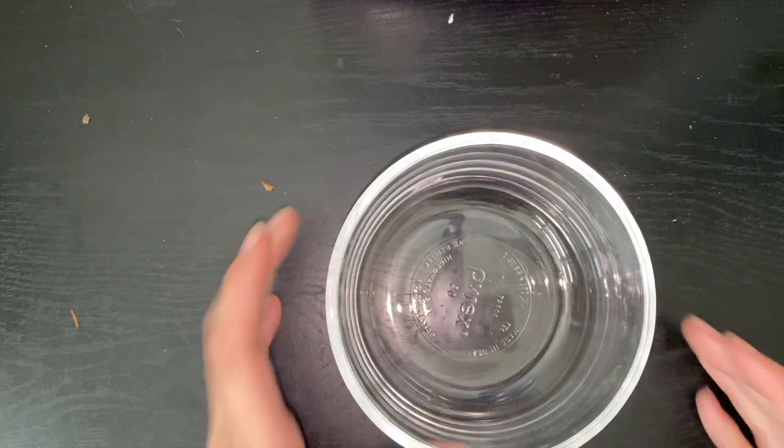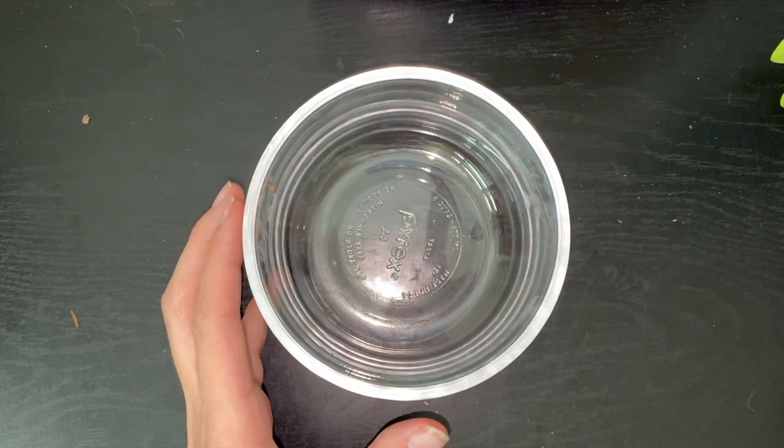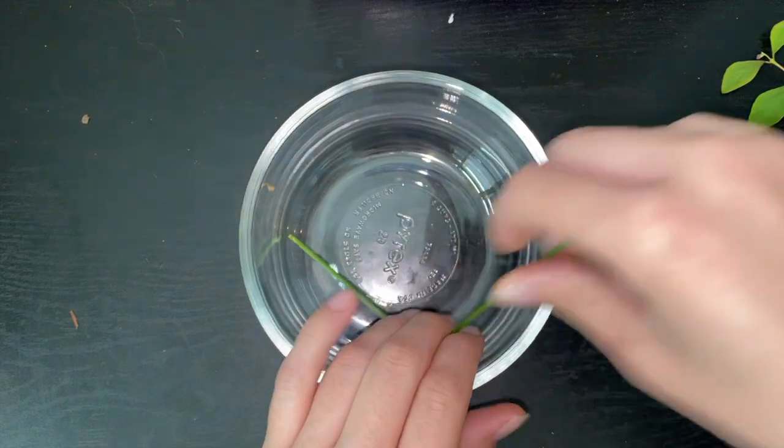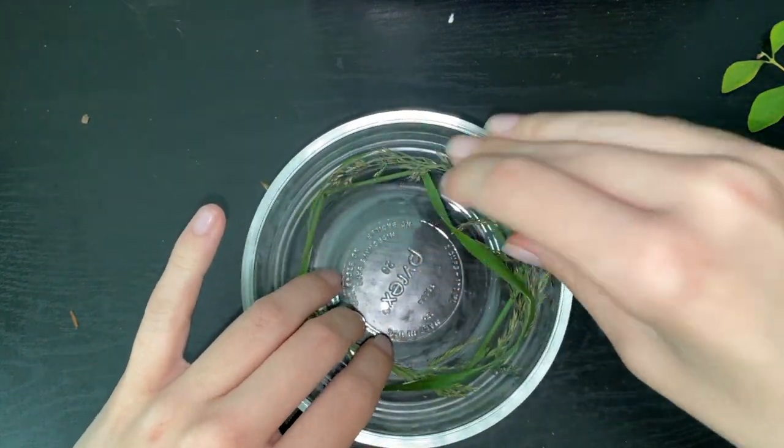In order to make the easier version of the bird nest, you're going to need one more material, and that's the size bowl that you want your bird nest to be. So whatever size bird nest, you need to find a bowl similar to that size. You're first going to put some grass down.